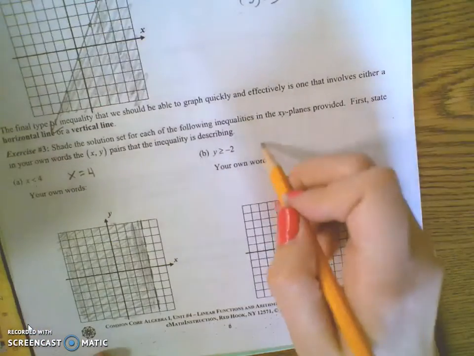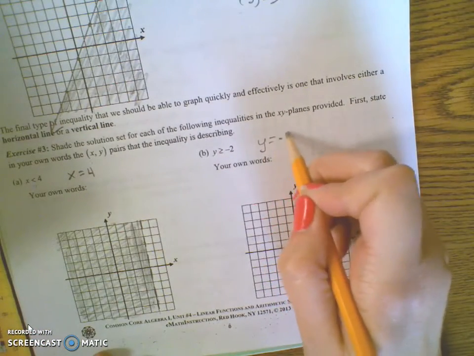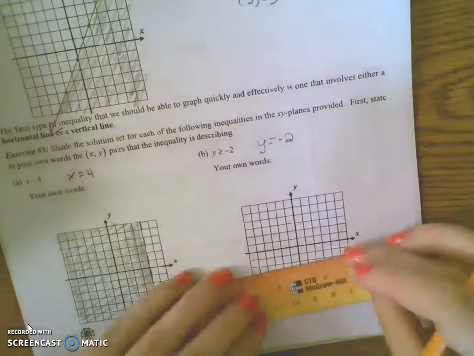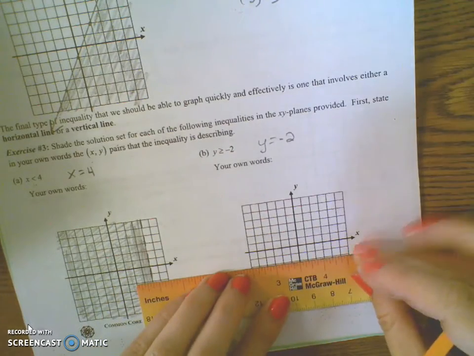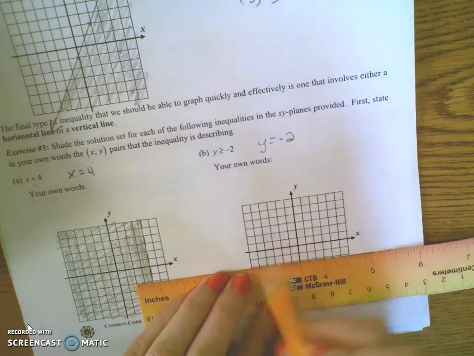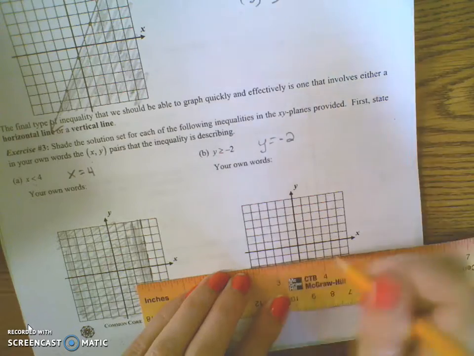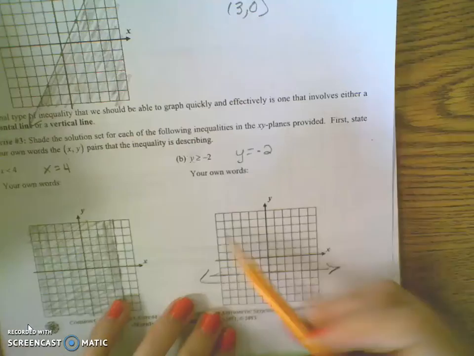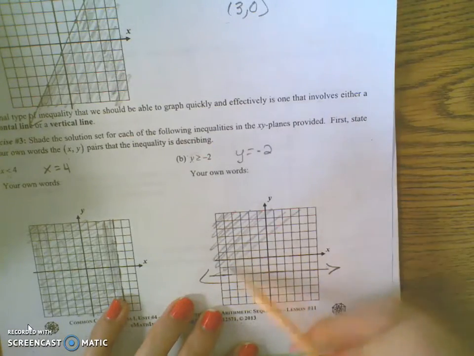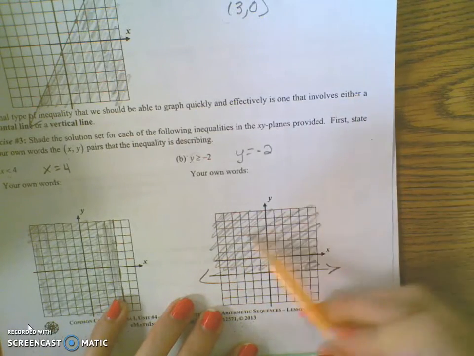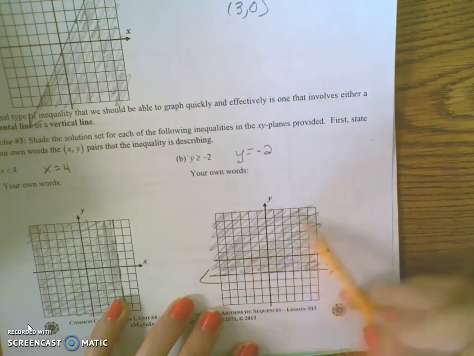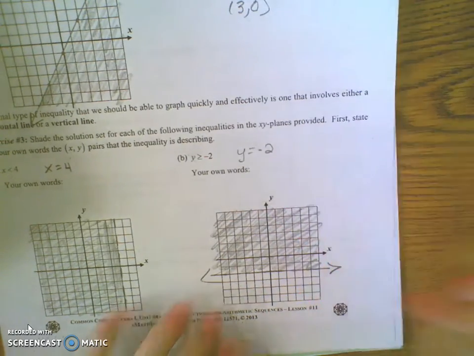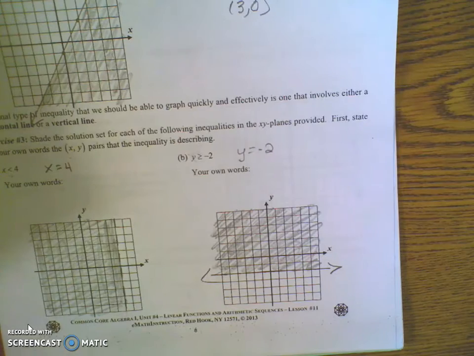Okay, over here, my boundary is y equals negative 2. So down here is where y equals negative 2, and it's going to be solid because of my greater than or equal to. So solid line. And then it's y is greater than, so it's going to be the greater than portion of the graph where y is bigger than negative 2.